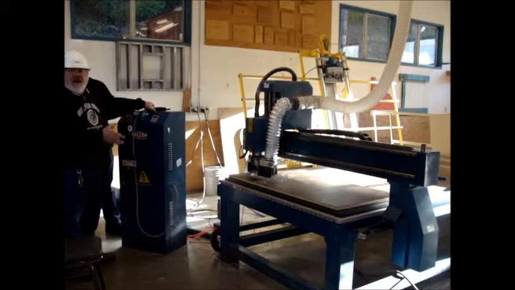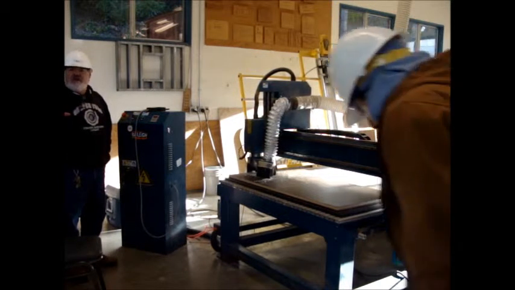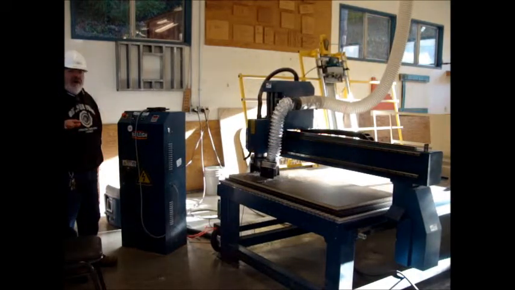So I'm going to leave the gate open so you can see how it works. And we're not going to turn the vacuum cleaner on so we can hear ourselves.